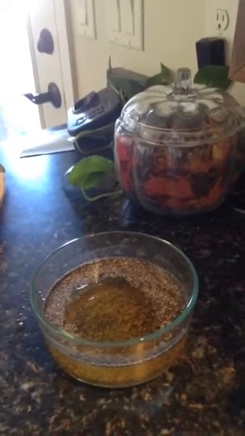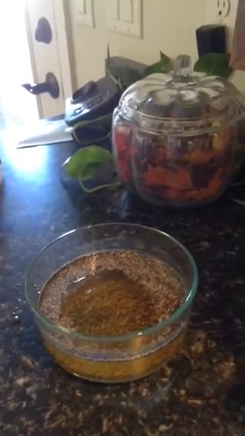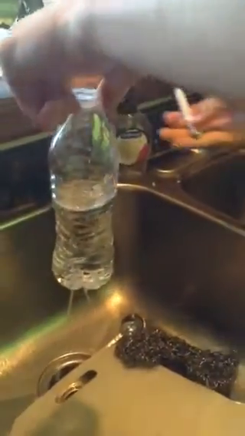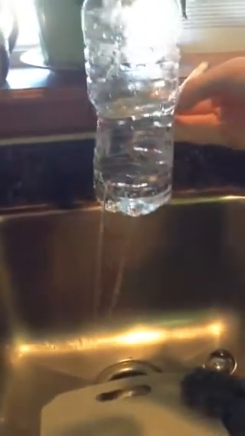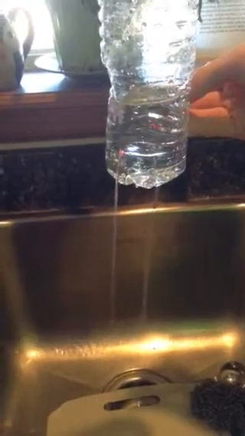Alright, and one more little trick with water. If you're going to bring the camera over here, we're going to fill this up. It has holes in it.